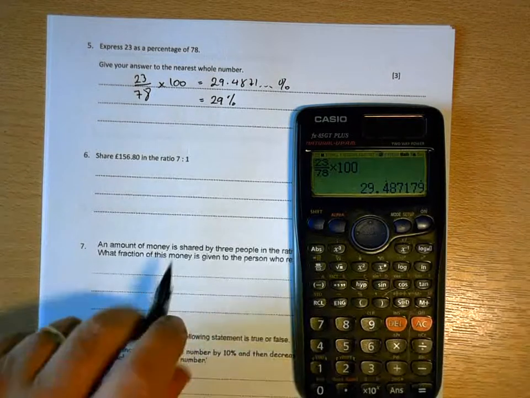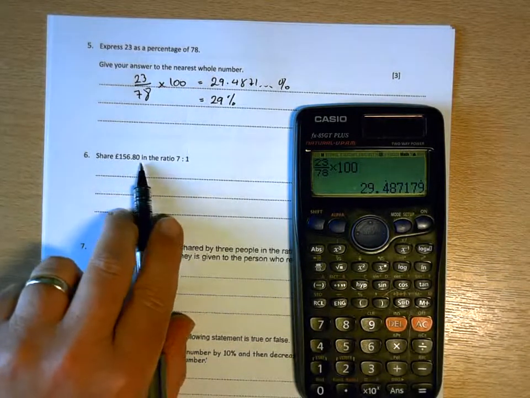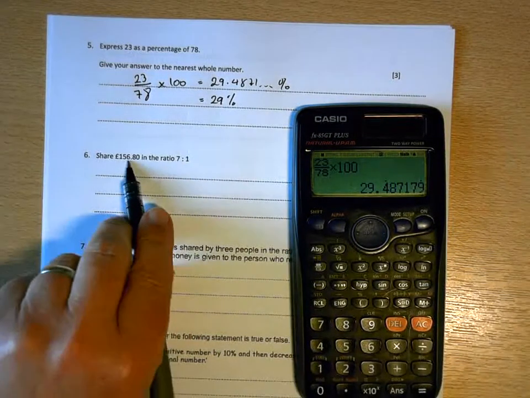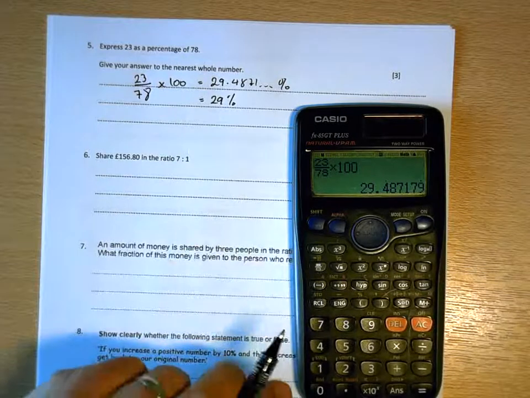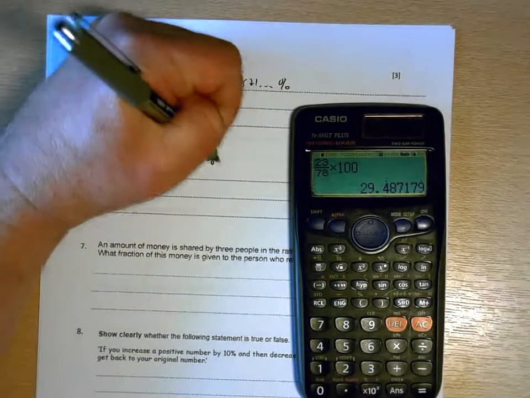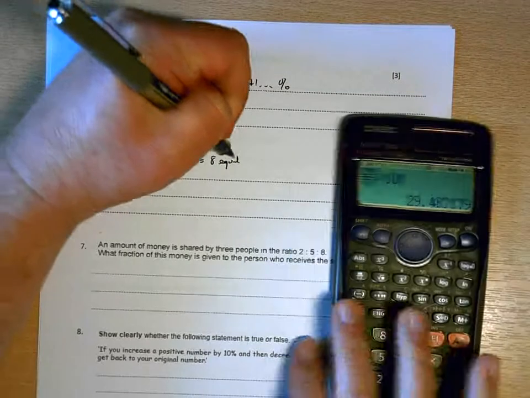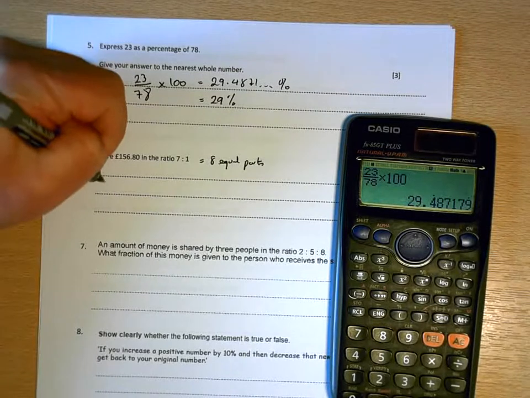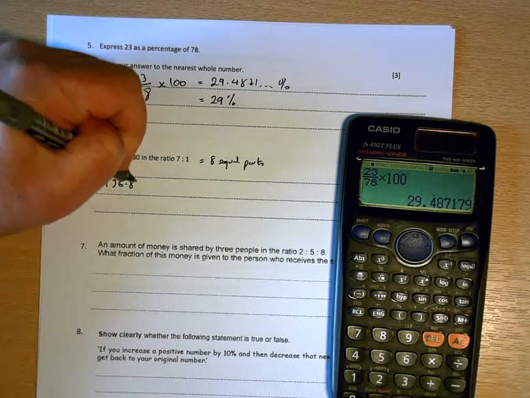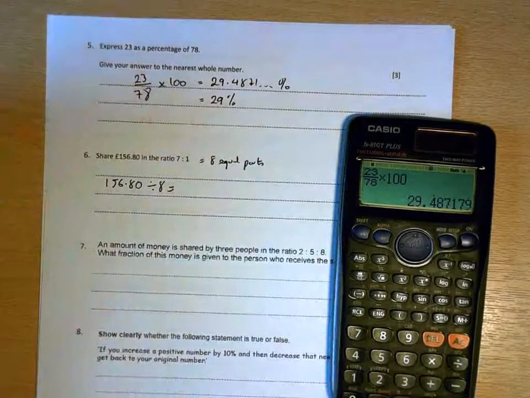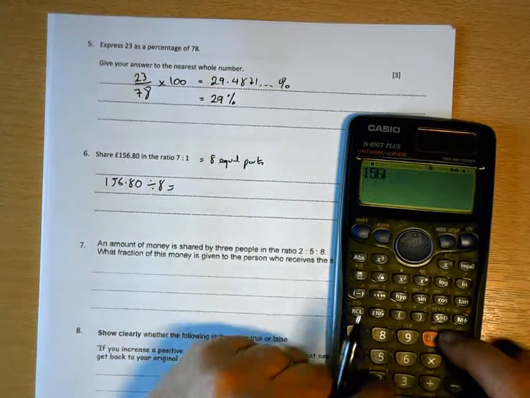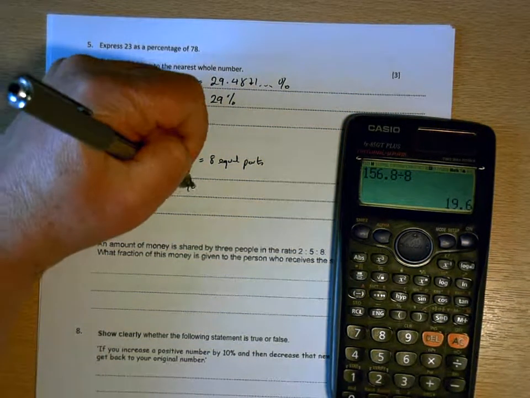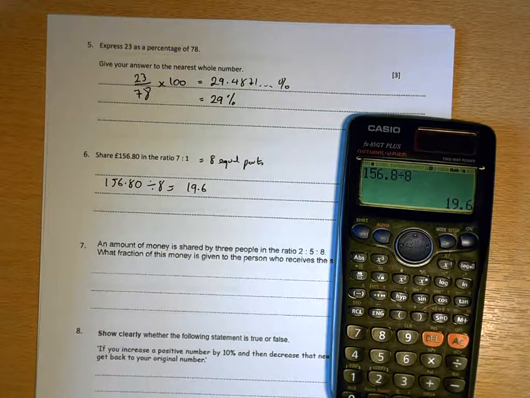Question 6, dividing into a ratio. So share £156.80 in the ratio of 7 to 1. That means I need to divide that into 7 parts and 1 part, which is 8 parts. So I need 8 equal parts. So that would be 156.80 divided by 8. So each part is 19.6.